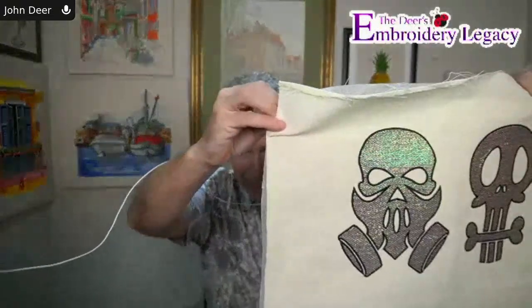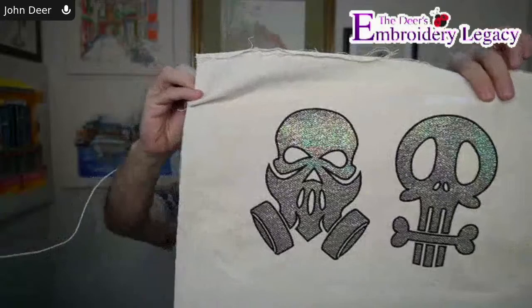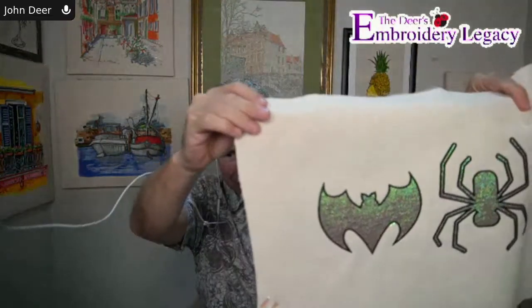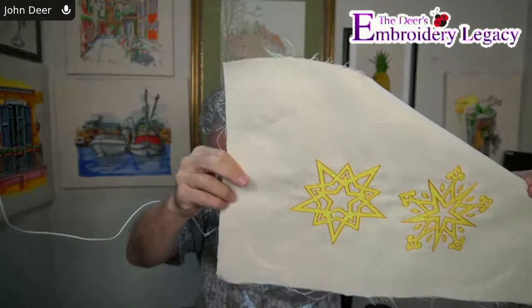So if you look at that, that is actually a font. Those are 2 letters in the alphabet. And then I did one here. These are actually a bat font and a spider font. And very, very quickly I created those. And these here are a couple fonts that I did for fancy stars. So that's kind of the cool thing, is we are taking fonts to a whole new level. Very cool.